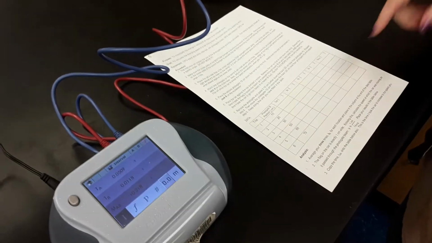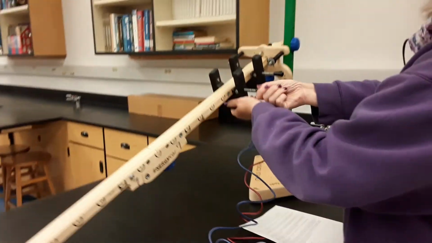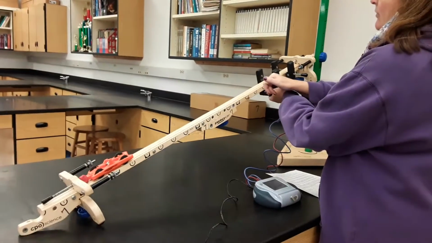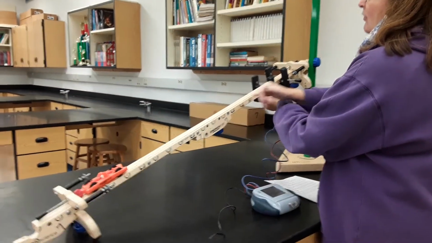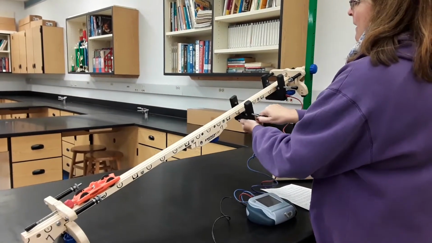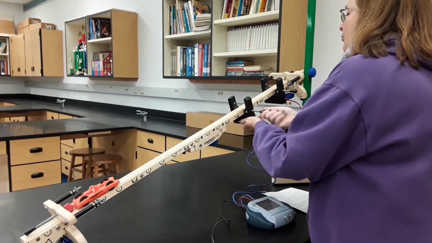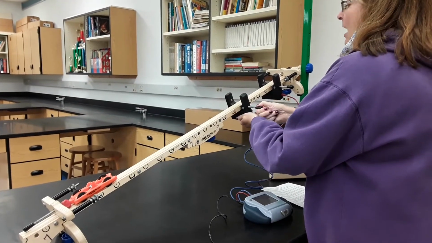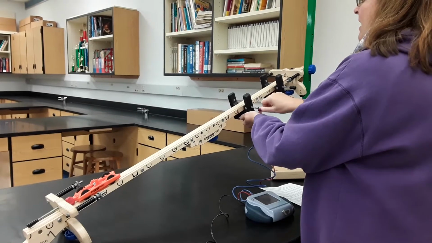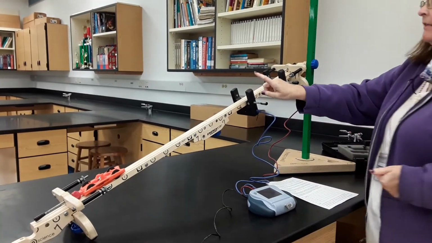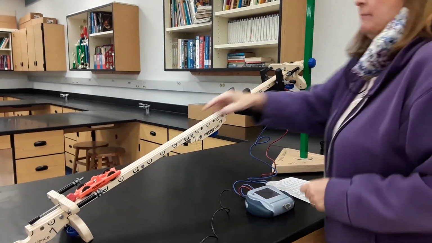Now, let's change to a different position. We're going to go to 20 centimeters. So this is 10, 15, 20, right here. And we're going to do 3 trials again. The first trial, we'll write down the time from A to B and the time to B, and then we'll do it 2 more times for this one.